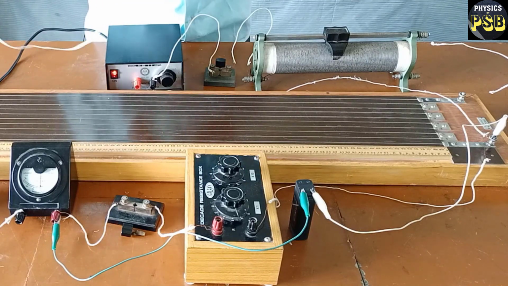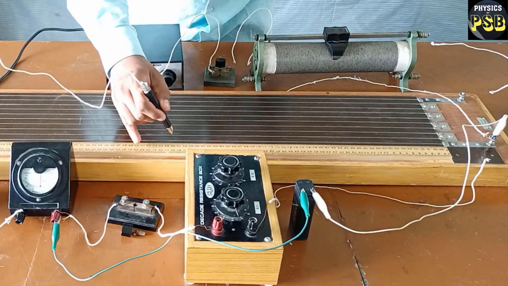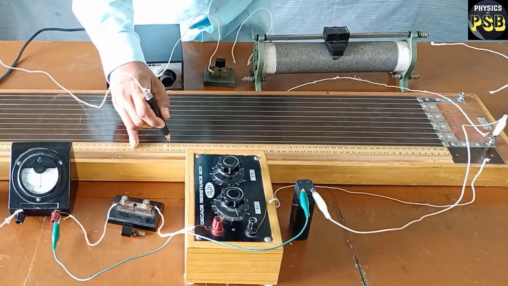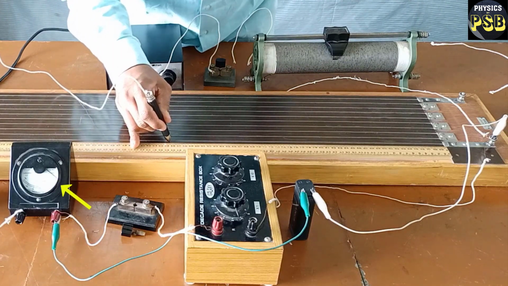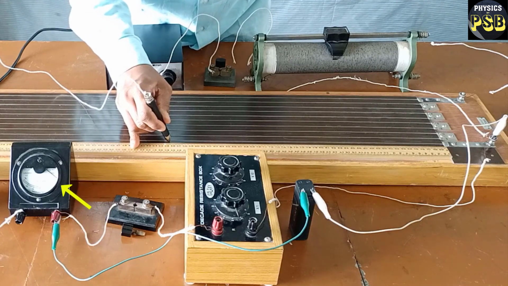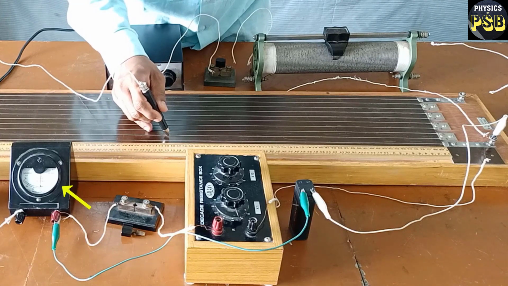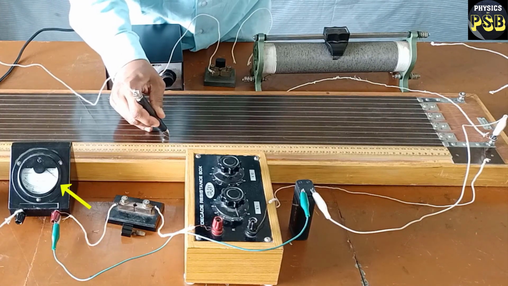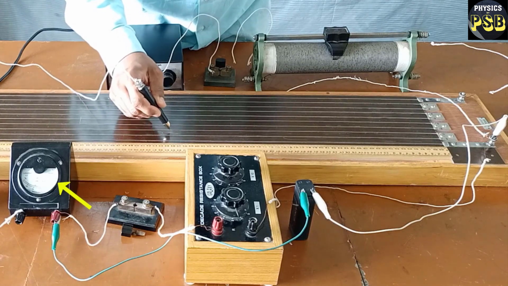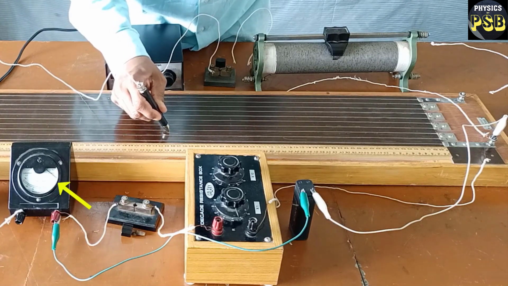I press the jockey at the center of the first segment. The deflection is on one side in the galvanometer. Now I move to the next segment. The deflection is observed on the same side. Now I go to the third segment.